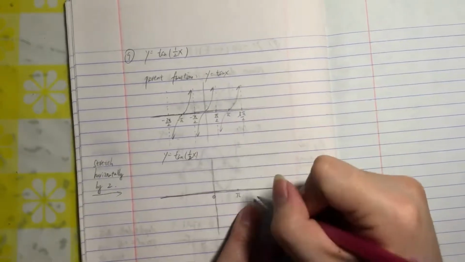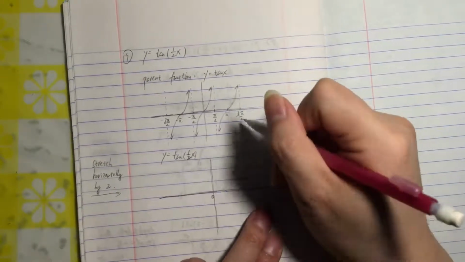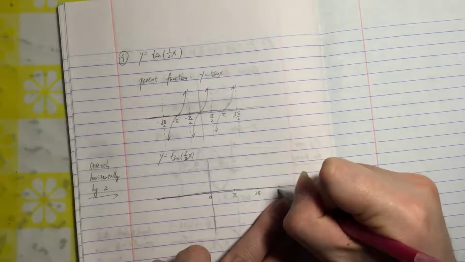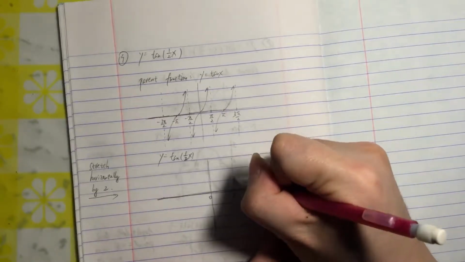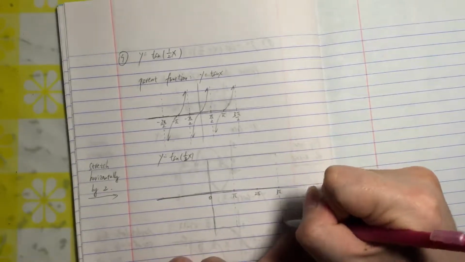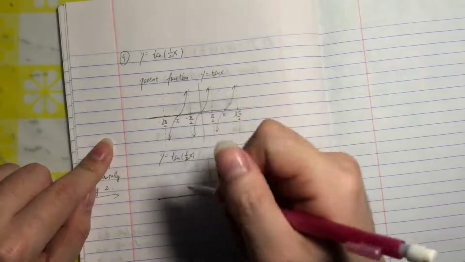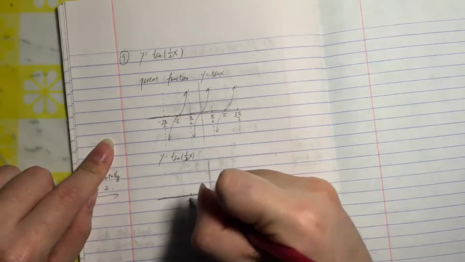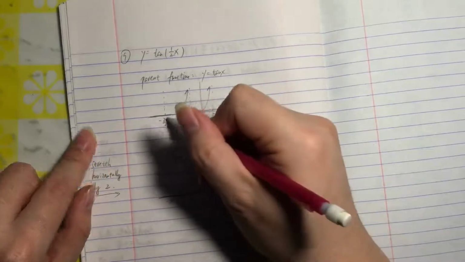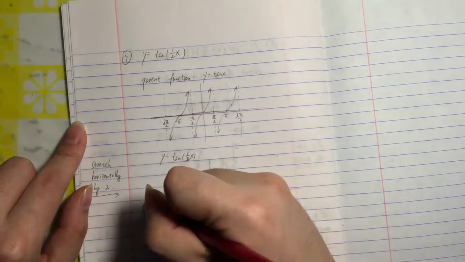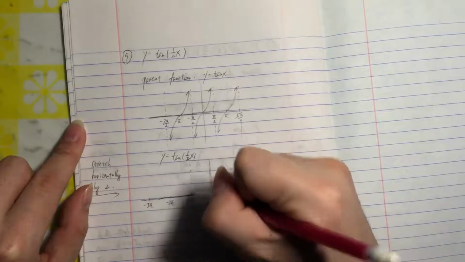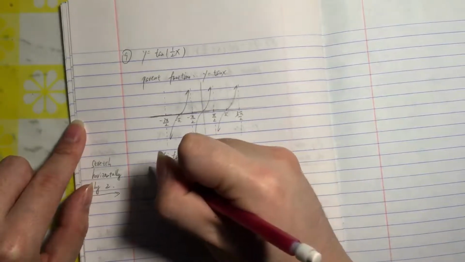Pi times 2 becomes 2 pi. 3 pi over 2 times 2 is 3 pi. On the other side, negative pi over 2 times 2 is negative pi. Negative pi times 2 is negative 2 pi. Negative 3 pi over 2 times 2 is negative 3 pi. Those are the vertical asymptotes.